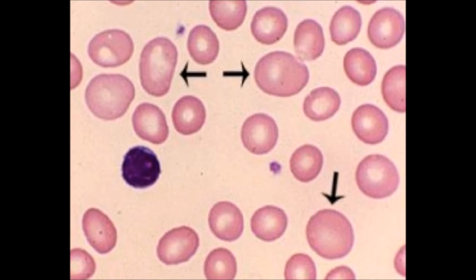Now, you can see where the three arrows are. These point to macrocytes, which are large erythrocytes. And if you look at the bottom left corner, you'll see, with the nucleus stained in dark purple, that you have that lymphocyte. And remember how I said that normal red blood cells should be smaller than the lymphocyte itself. Well, in this case, these macrocytes, where the arrows are, are way, way larger than that lymphocyte on the side. So that's just to give you an idea of how macrocytosis looks on a peripheral smear.